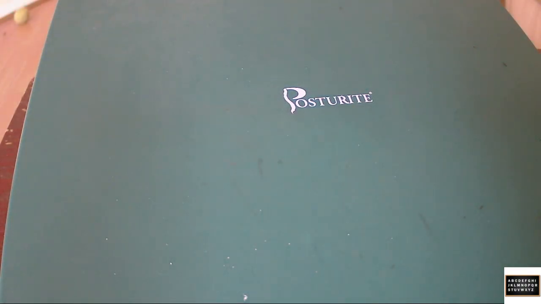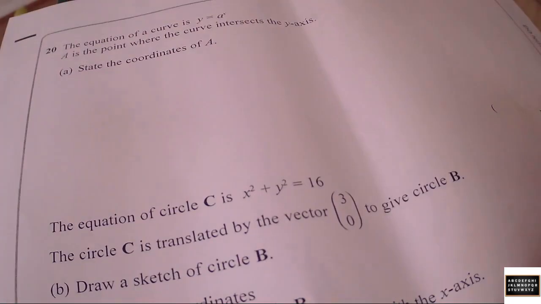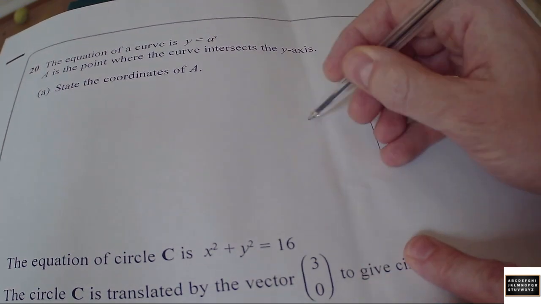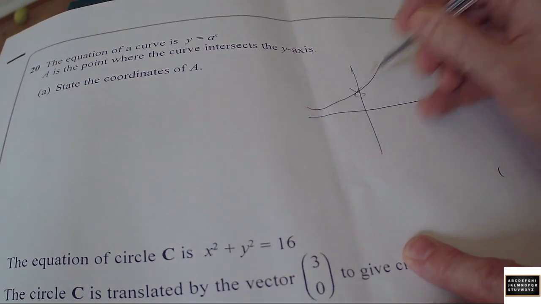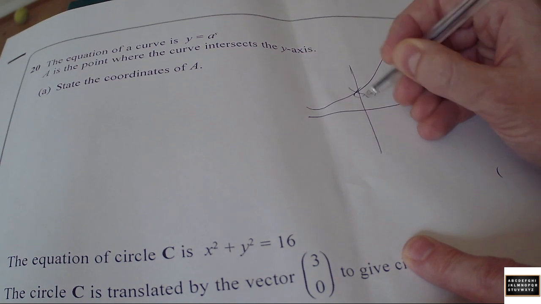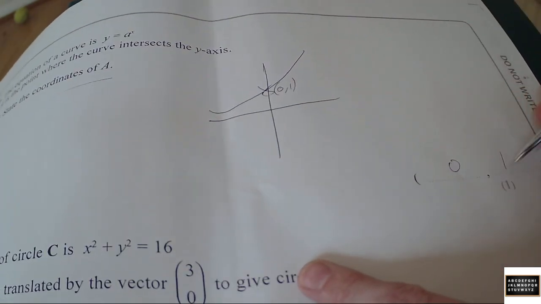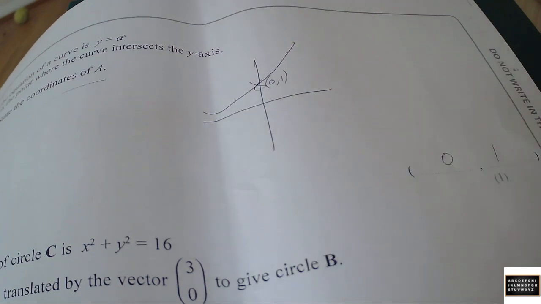The last question, again, not that difficult really. The first one, really quite simple. It's an exponential curve. All exponential curves go something like this, just in case you don't know, and they all go through the same point. They go through 0, 1. It's asking for the coordinates of A, so 0, 1. They all go through that point.